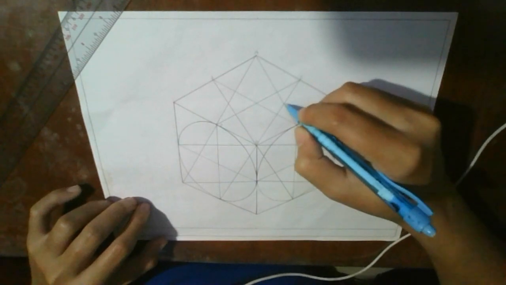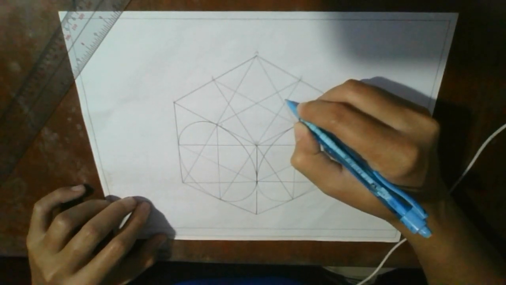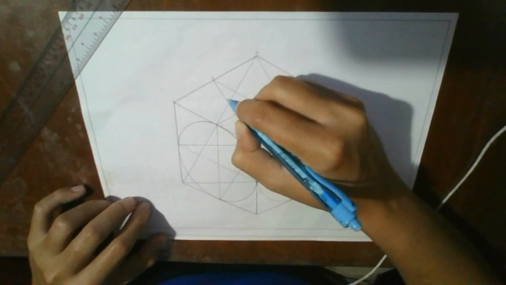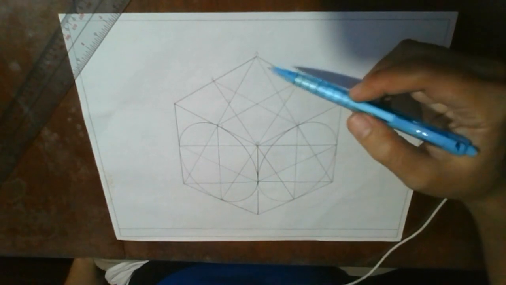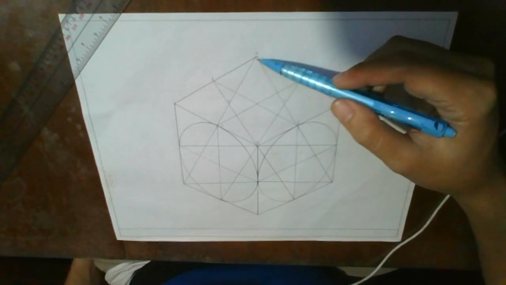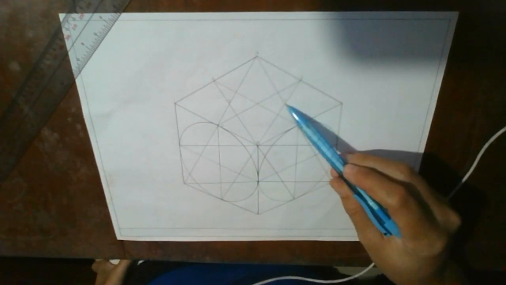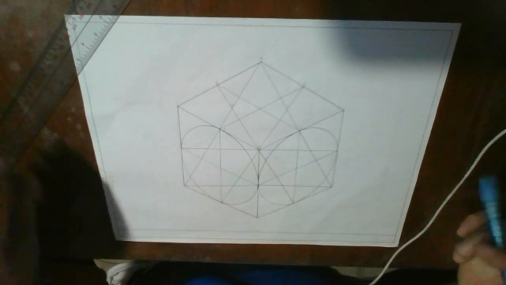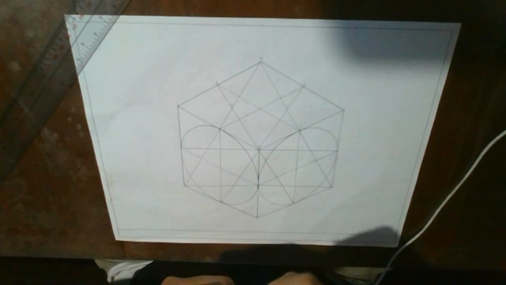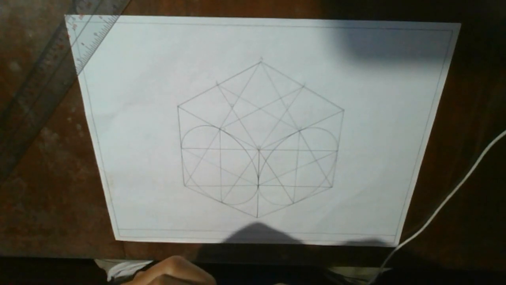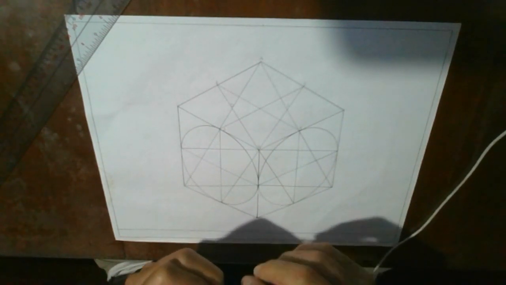Now I will label this point C, and this one is point D. So the centers for the isometric circle construction will be points A, B, C, and D. After doing these steps, you can proceed to draw the isometric circle.